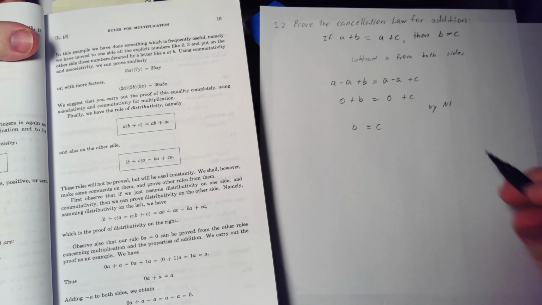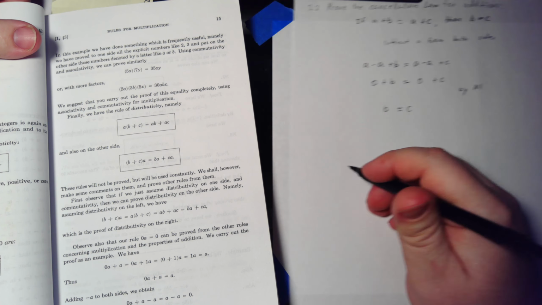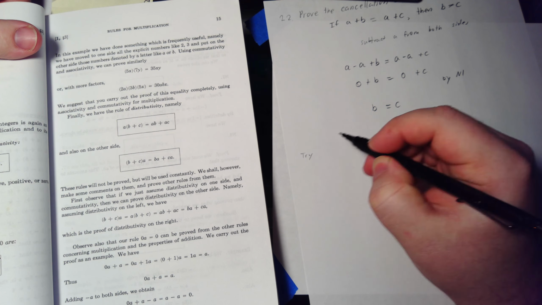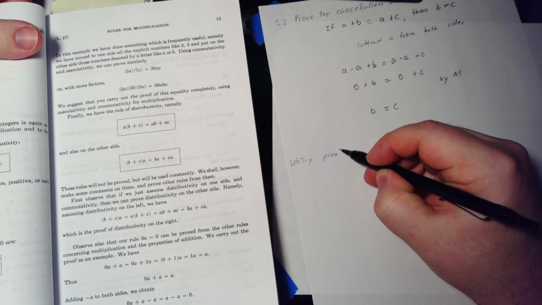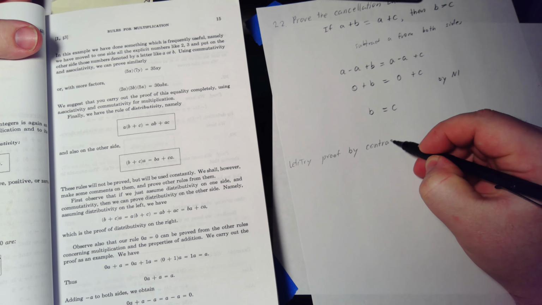Is there a possibility that we can try to prove this in another way, like proof by contradiction? We could try that. So let's try proof by contradiction.